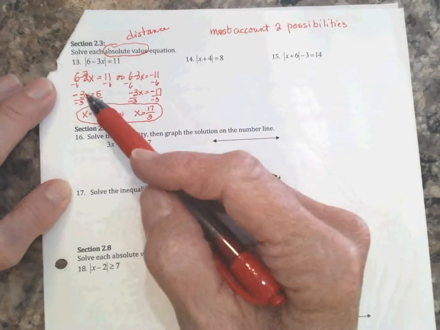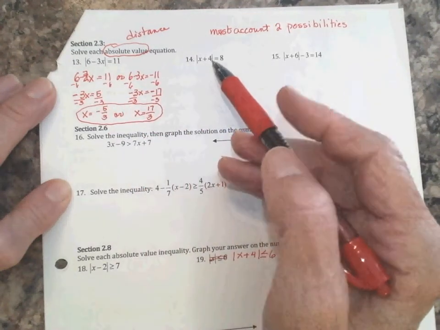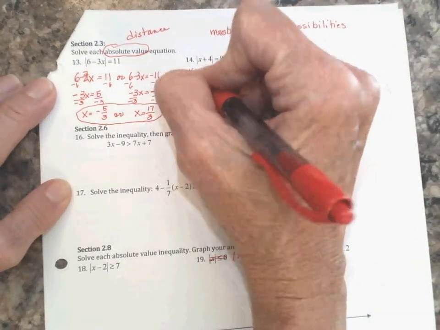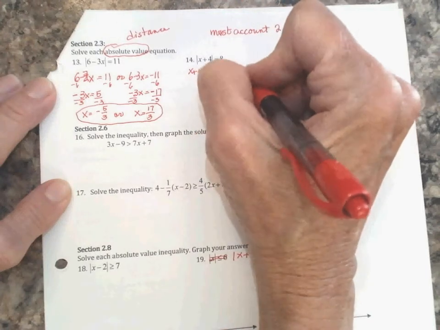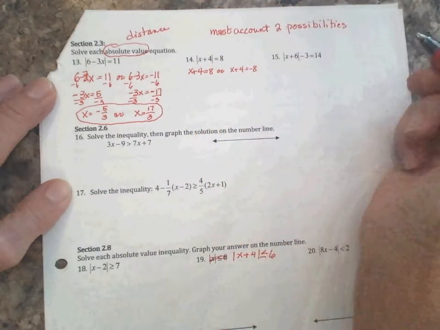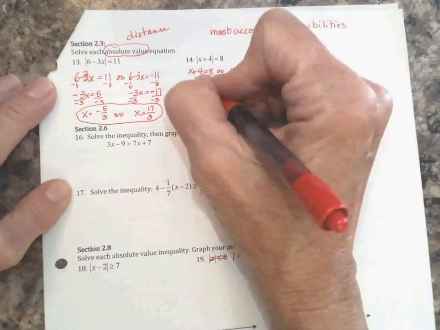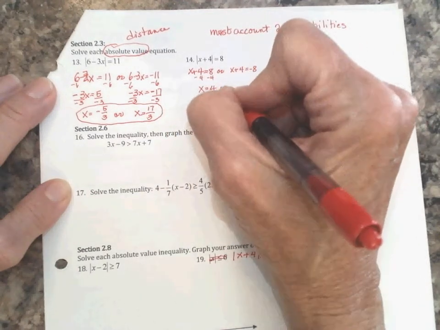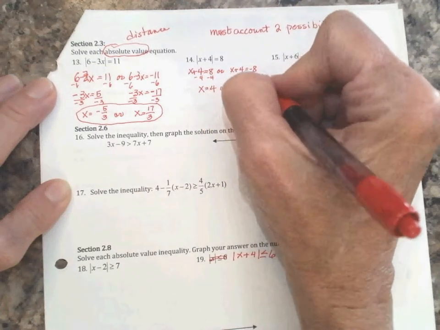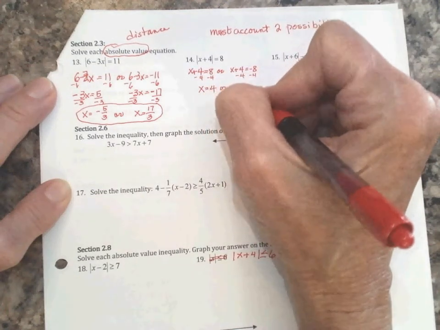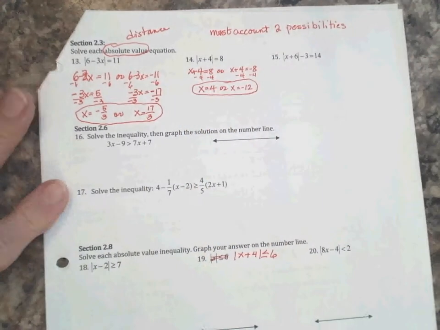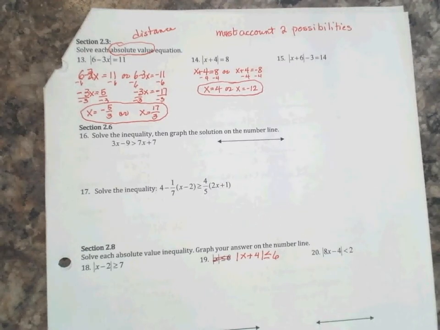These should be simple problems because these are really simple equations, but you have to remember to do two of them. So here I'm going to do the same thing. I have x plus 4 equals 8, or x plus 4 equals negative 8. Solve each one, subtract 4. Simple, x equals 4, or subtract 4, x equals negative 12. So there's my two answers. Depends on which direction you go as to where that distance would be.